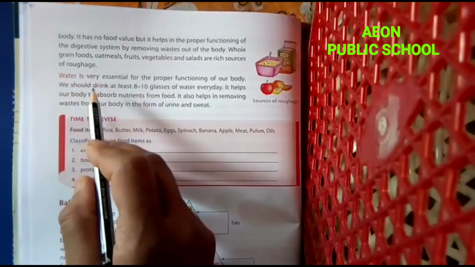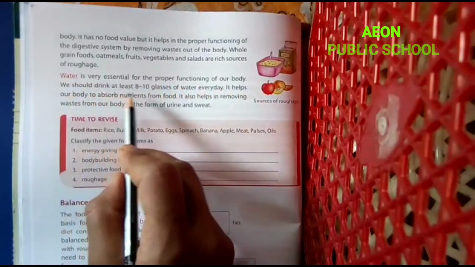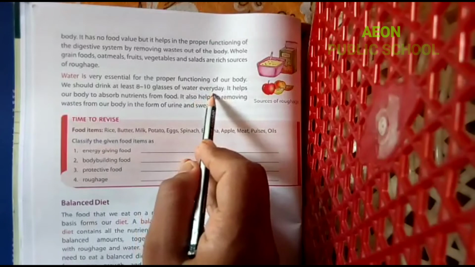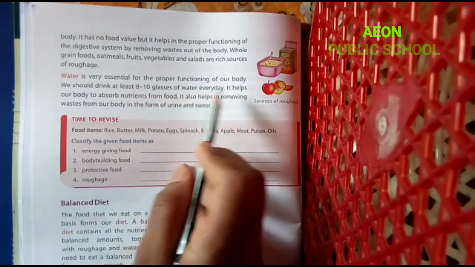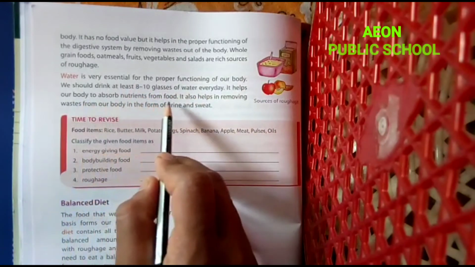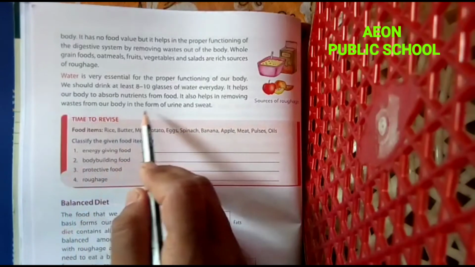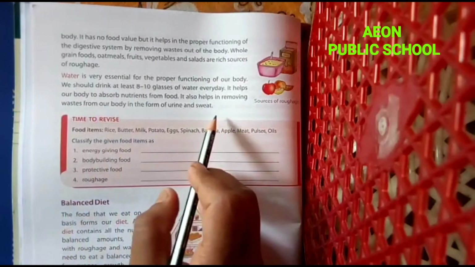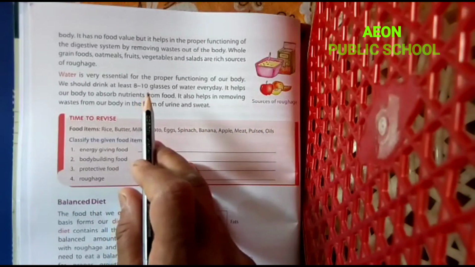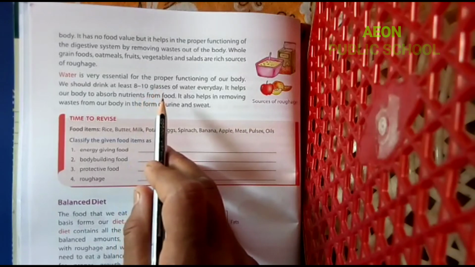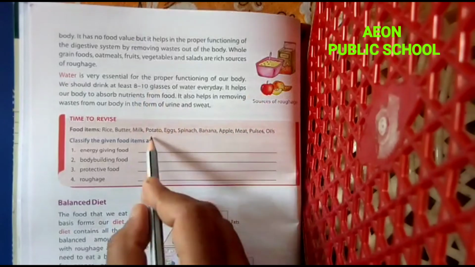Next, water. Water is very essential for the proper functioning of our body. We should drink at least 8 to 10 glasses of water every day. It helps our body to absorb nutrients from food. It also helps in removing waste from our body in the form of urine and sweat. That's why we have to take plenty of water for our body.